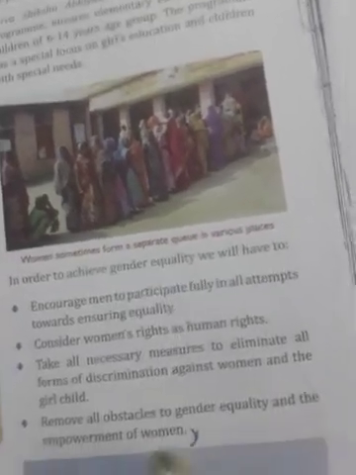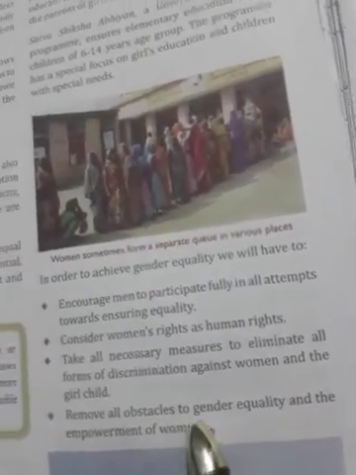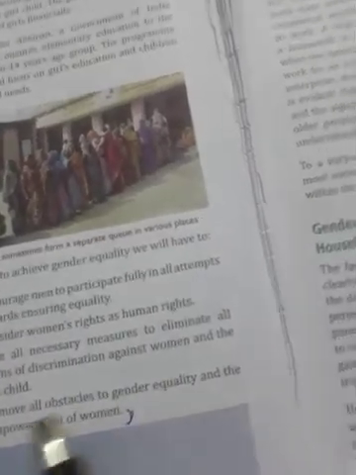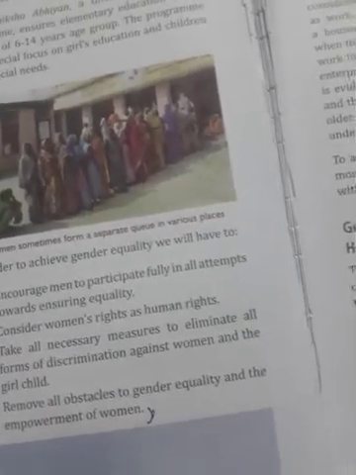The government has made many rules for this. Right? Remove all obstacles to gender equality and the empowerment of women. Right?